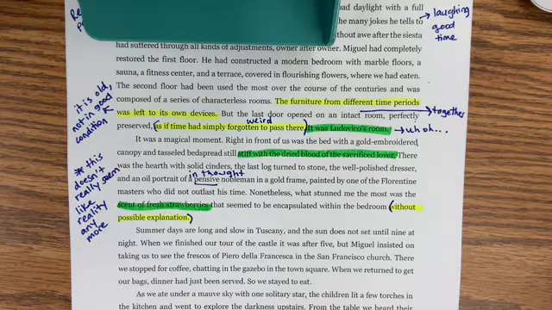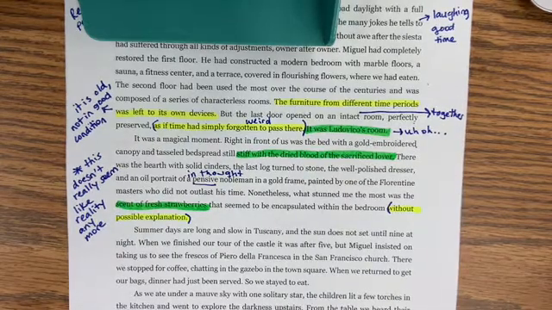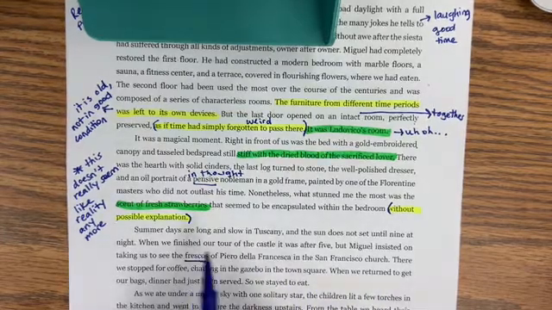Summer days are long and slow in Tuscany, and the sun does not set until 9 at night. When we finished our tour of the castle, it was after 5, but Miguel insisted on taking us to see the frescoes of Piero della Francesca in the San Francisco church. So frescoes are paintings.